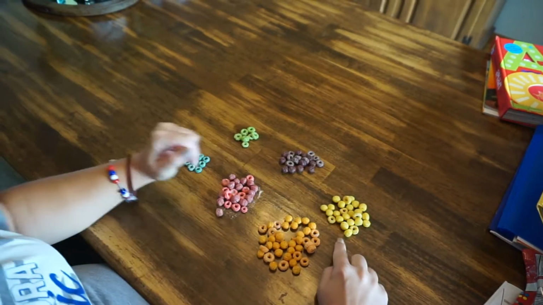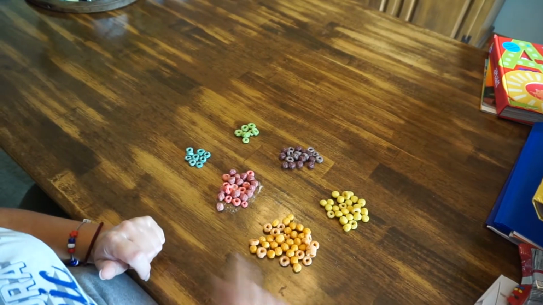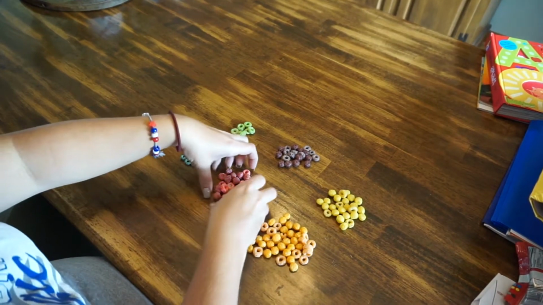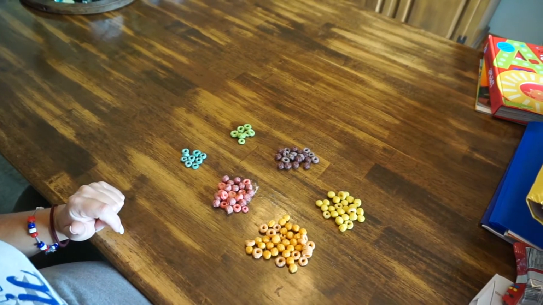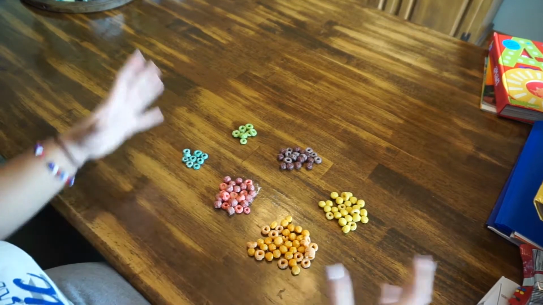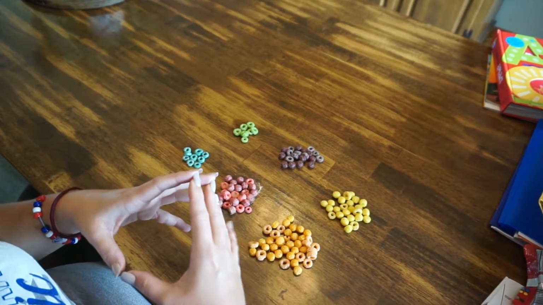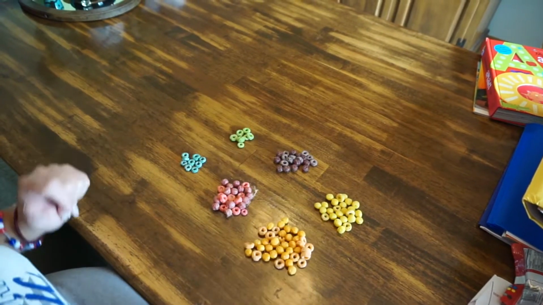All of these are in this group because they're yellow. All of these are in this group because they're orange. And all of these are in this group because they are red. So this time I sorted by color. I took my collection of both cereals and put them into different groups, different categories.